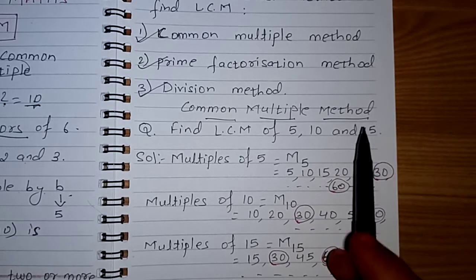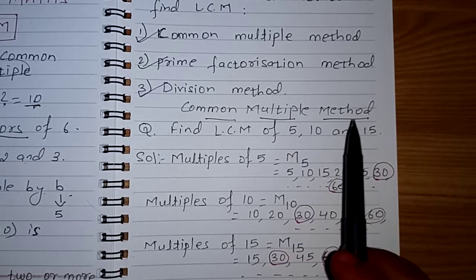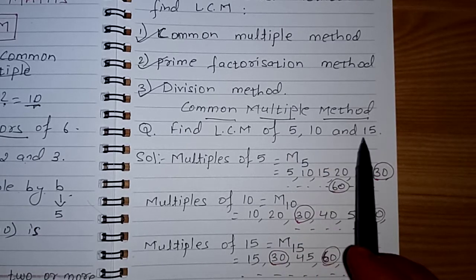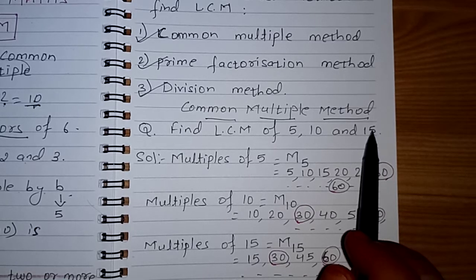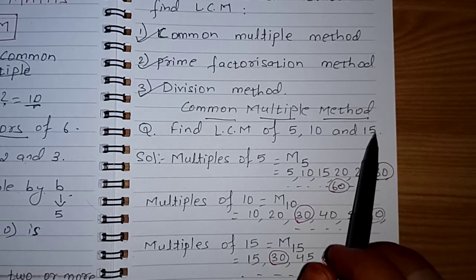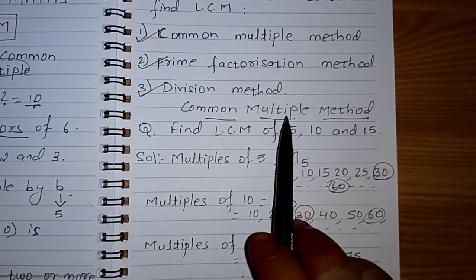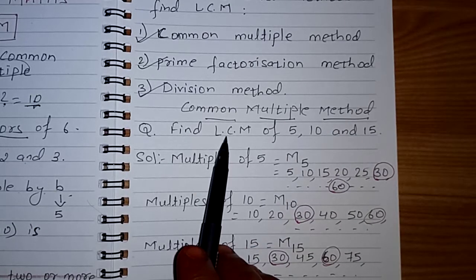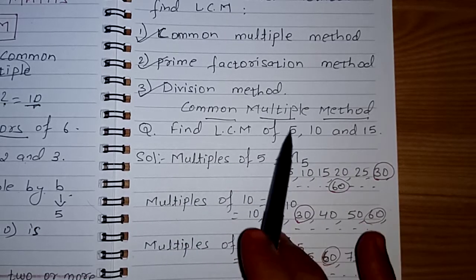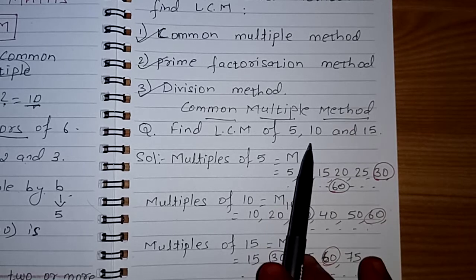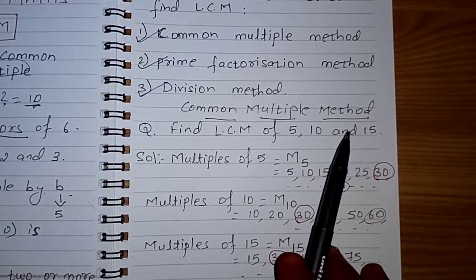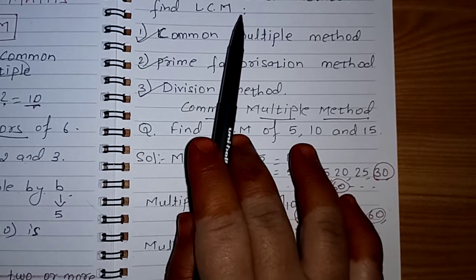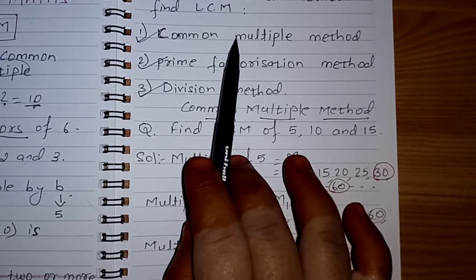Now 60 is divisible by 5, by 10, and by 15 also, but 60 is not the smallest number which is divisible by all these three exactly. LCM is the smallest number which is divisible by all these numbers exactly. So we will see the first method, the common multiple method.